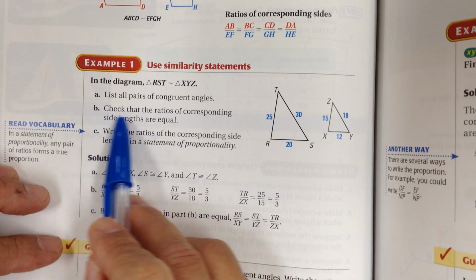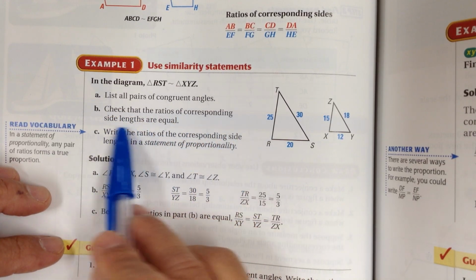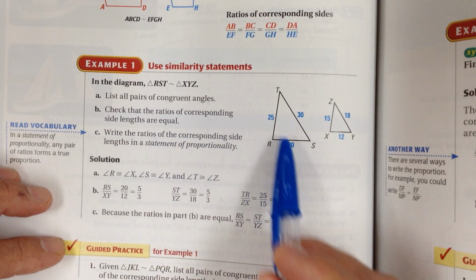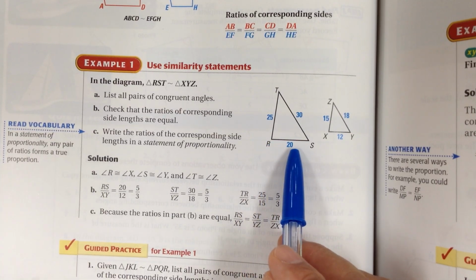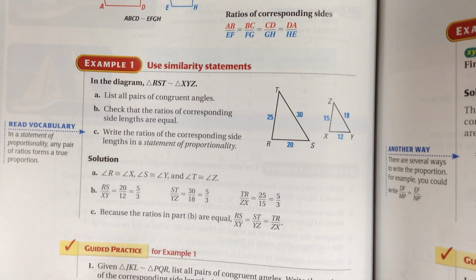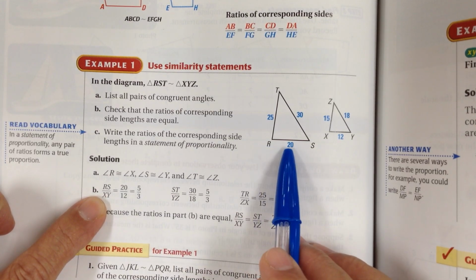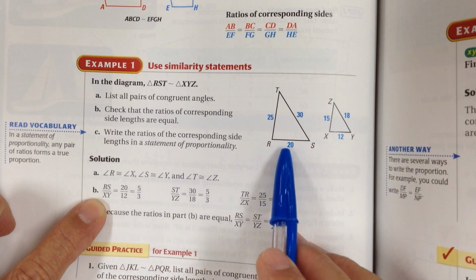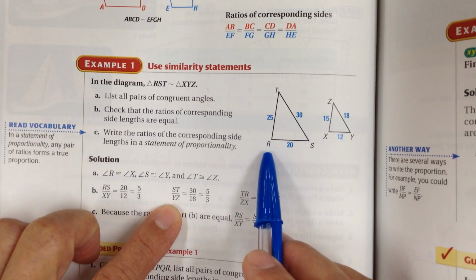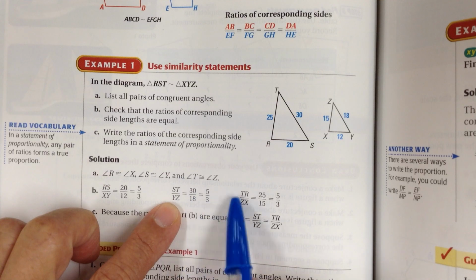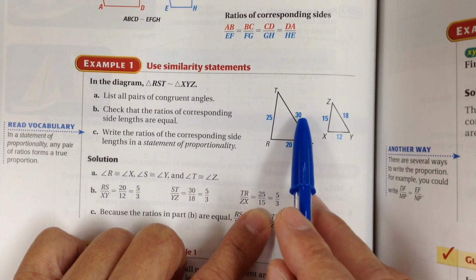Okay? Now part B, check that the ratios of the corresponding side lengths are equal. So you just line it up again. You want to start either from the shortest to longest or vice versa. That way you don't get confused. Just do it in an orderly manner. Over here, first they match the shortest side: RS over XY equals 20 over 12, equals 5 over 3. Then you go to the medium length. Over here they do it in a different order, but it's better to do it from the shortest, then the middle one, and then the longest one.